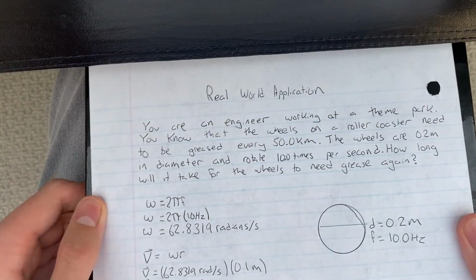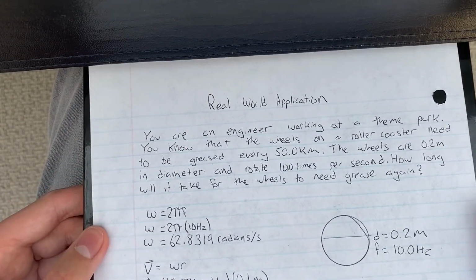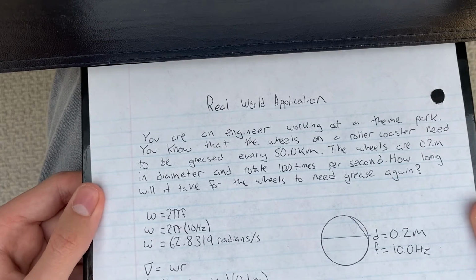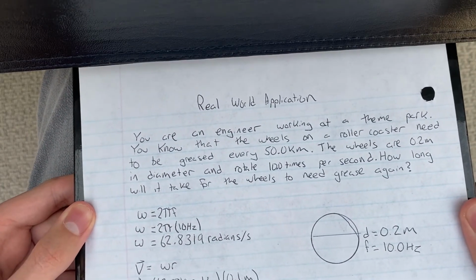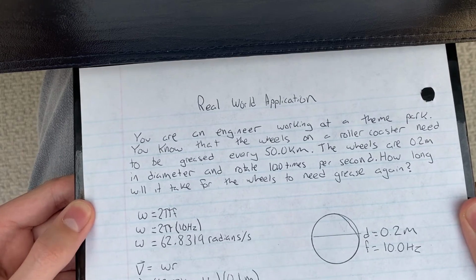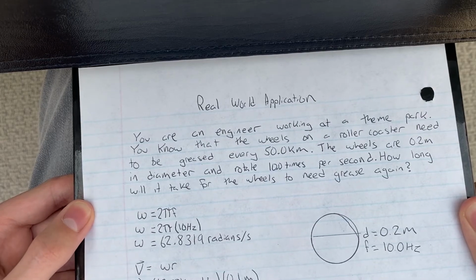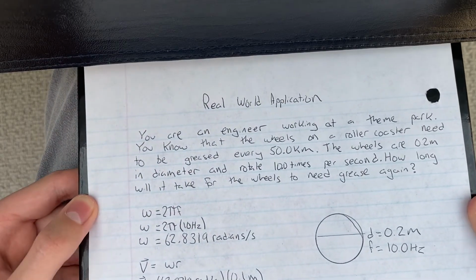Now for some real-world application of these concepts that we just learned. The problem that we're given is you're an engineer working at a theme park, and you know that the wheels on a roller coaster need to be greased every 50 kilometers. The wheels are 0.2 meters in diameter and rotate 10 times per second. How long will it take for the wheels to need grease again?